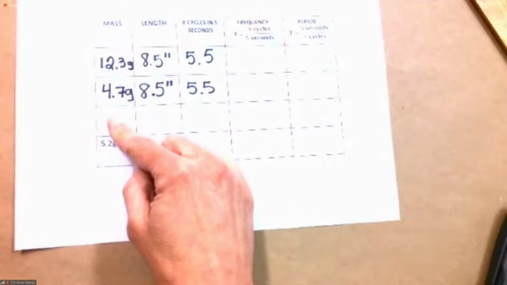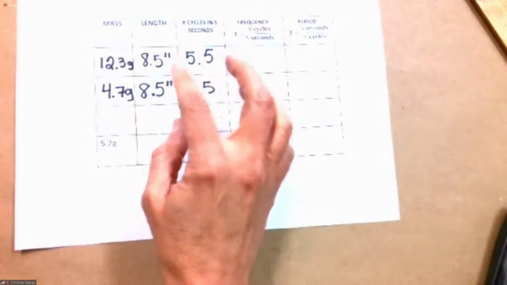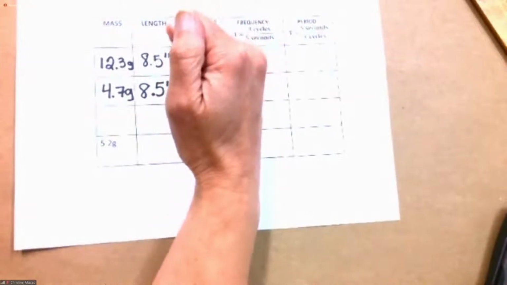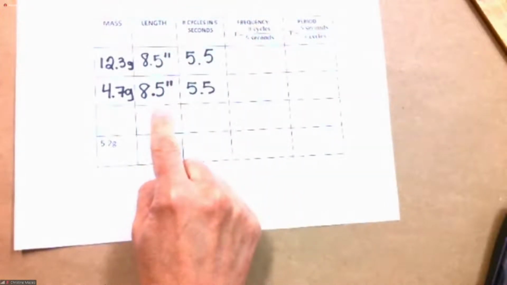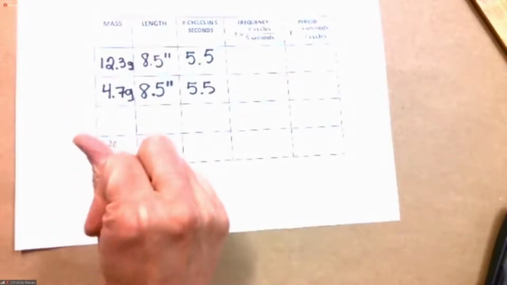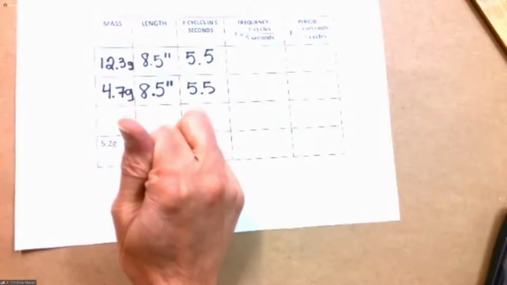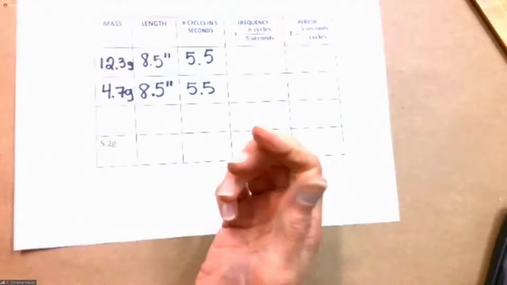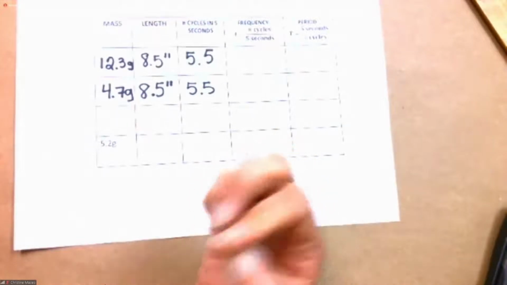For me to test my new hypothesis, which is that the period of a pendulum depends on the length of the string, I would have to vary the length of the string. What I want to be careful about is that I don't vary the mass. I only want to change one variable at a time when I'm doing an experiment, because I want to make sure I can attribute whatever changes I see to the one thing that changed.